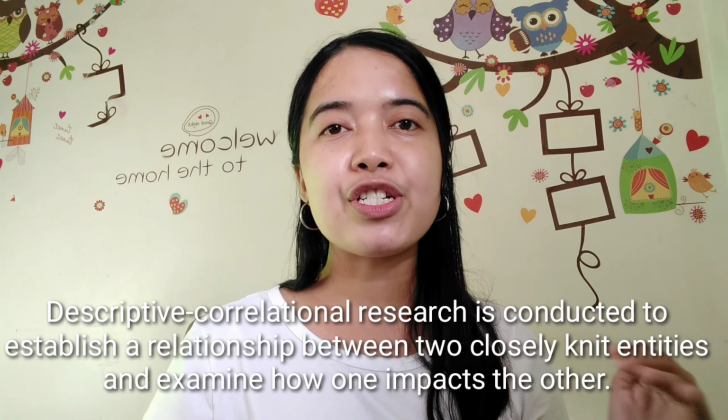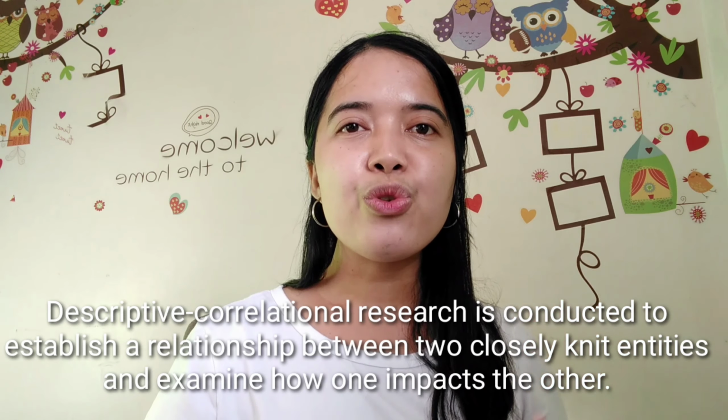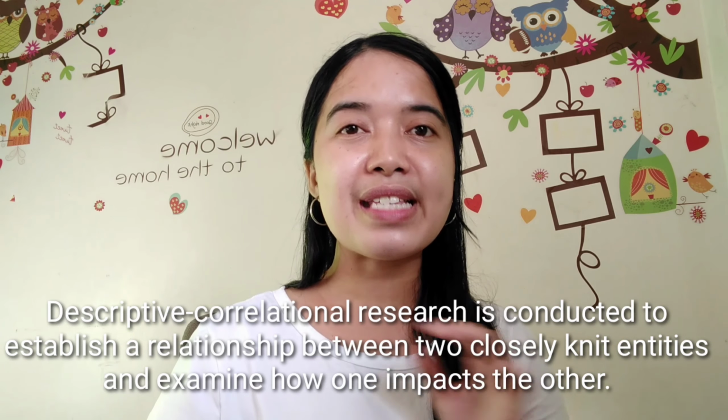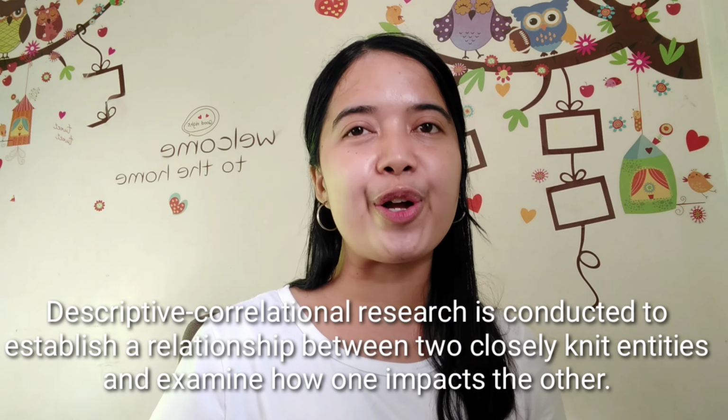Another non-experimental research design according to purpose is descriptive correlational research. Descriptive correlational research is conducted to establish a relationship between two closely knit entities and examine how one impacts the other. In this type of research also, the researcher needs to look into the relationship of these two closely knit entities if the relationship is positive, negative, or neutral.